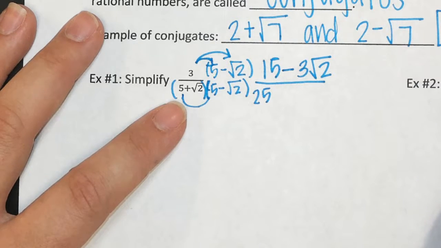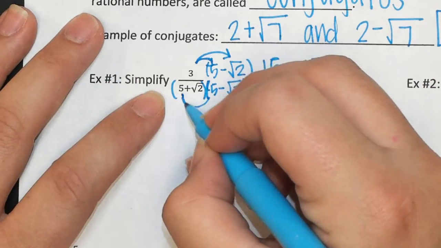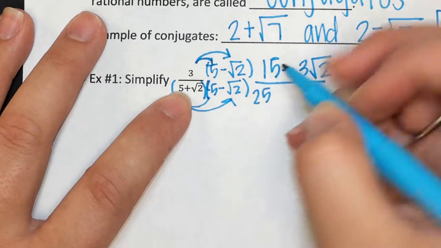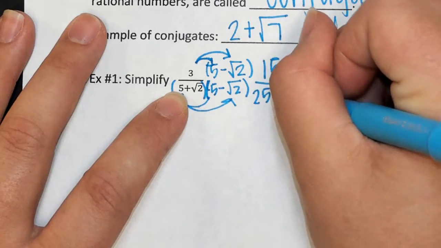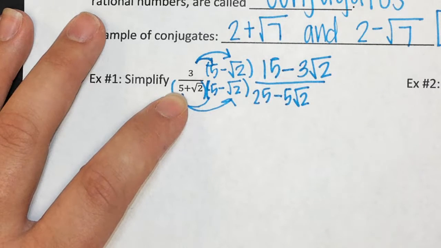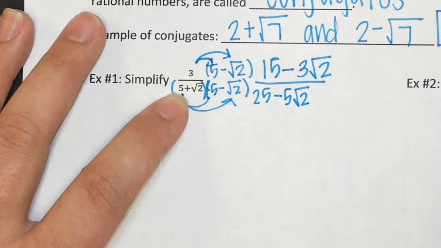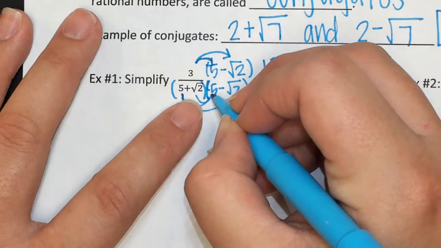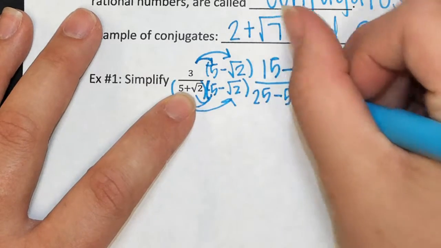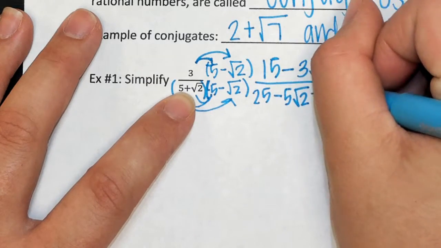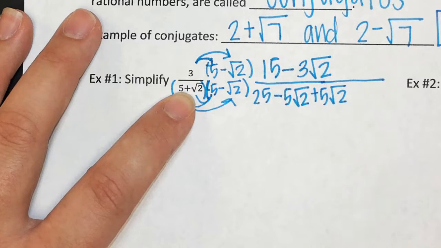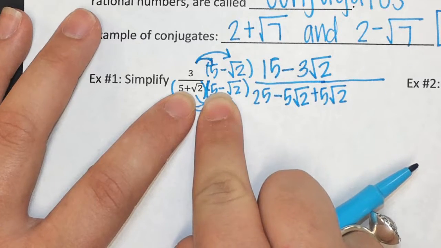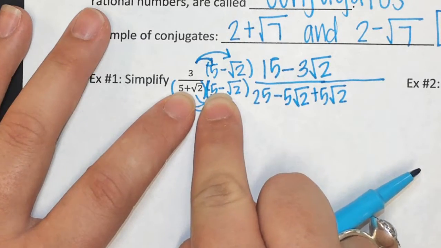Outer, outer times outer. So that's a 5 times negative square root of 2. So it's a negative 5 square root of 2. Inner, inner. So this is positive 5 times square root of 2. So it's a plus 5 square root of 2, because 5 does not have a square root, so it has to go to the outside. Inner and inner. Outer and outer. Last.